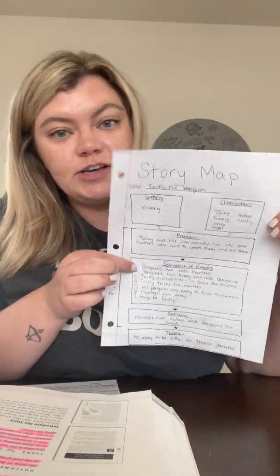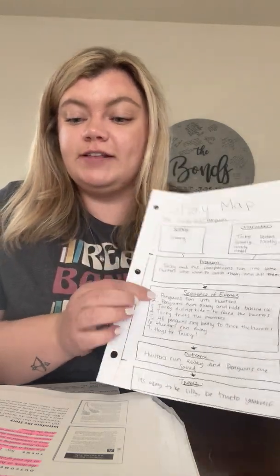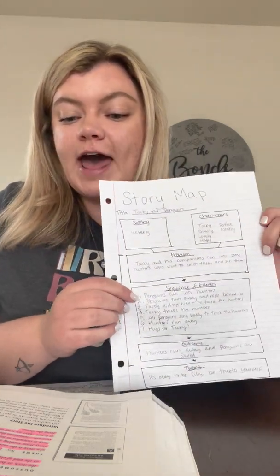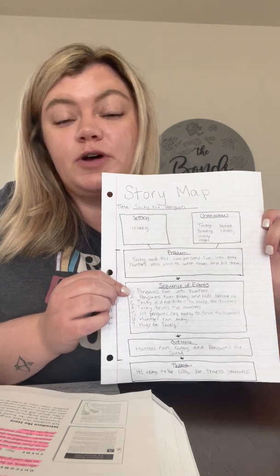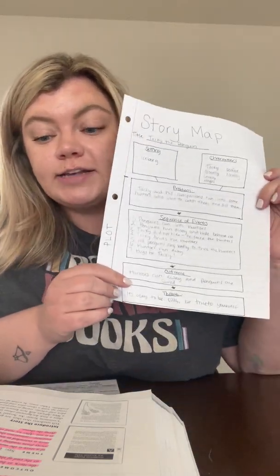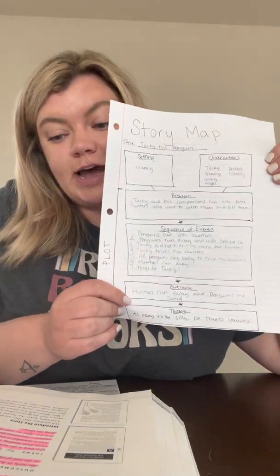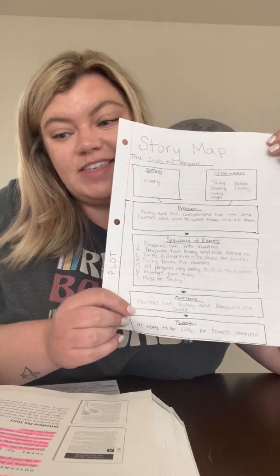This box is for the sequence of events. This box is where you print the sequence of events. These are the things that happen as the character attempts to solve the problem, and they usually happen in the middle of the story. This last box is the outcome, and this is how the story turns out. The outcome is always at the end of the story, almost always.